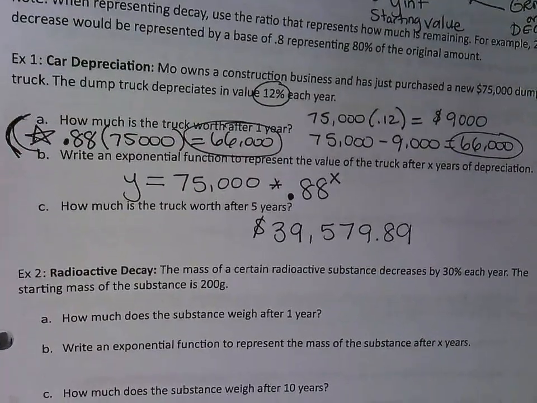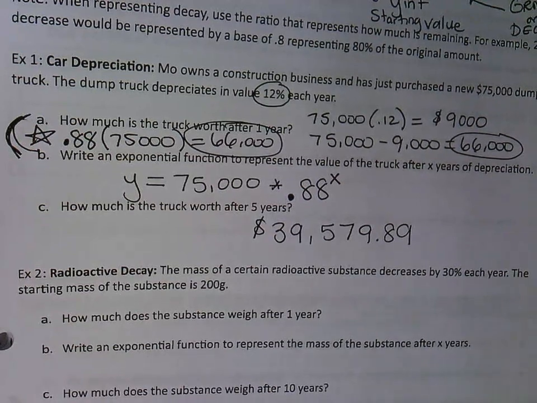Anyone know how much it actually does cost to buy a dump truck? I think it's more than $75,000 now. You do? I don't know. Should look it up. I don't even know where you buy a dump truck. Where would you buy a dump truck? A dealer? Okay.